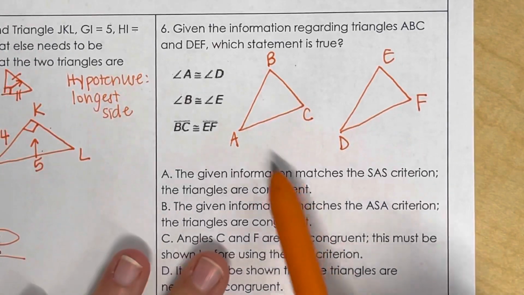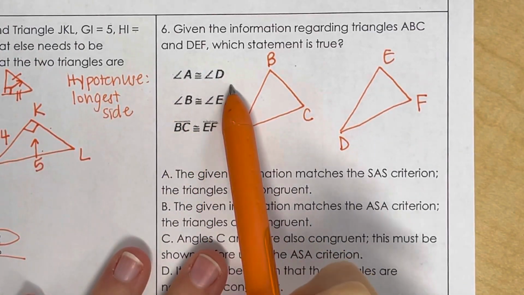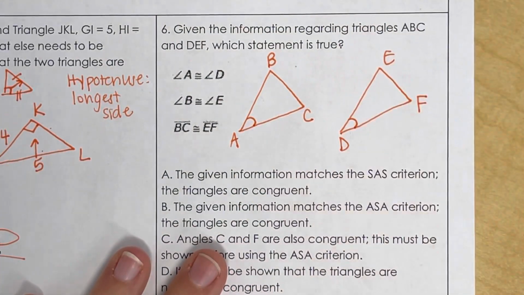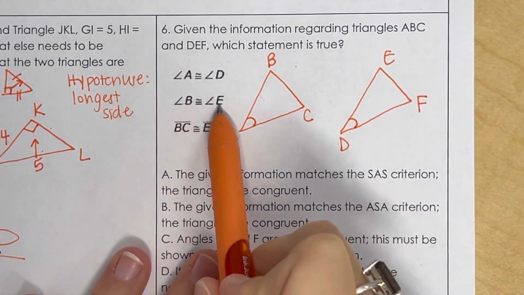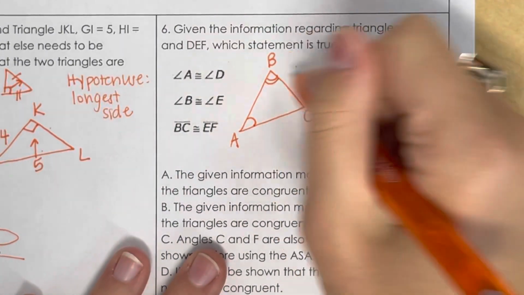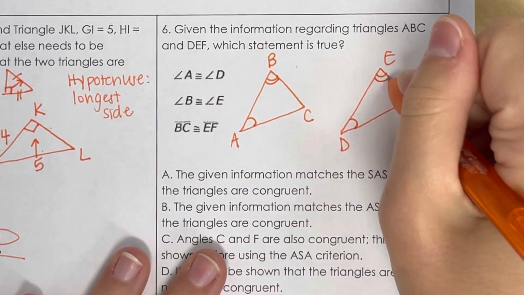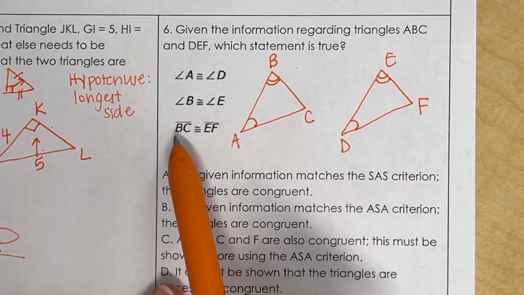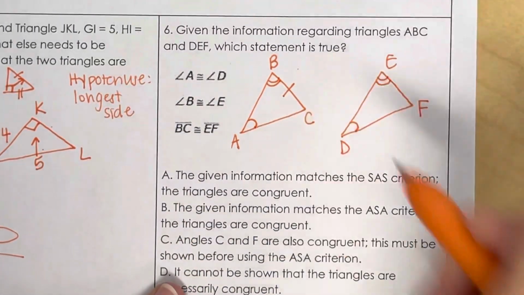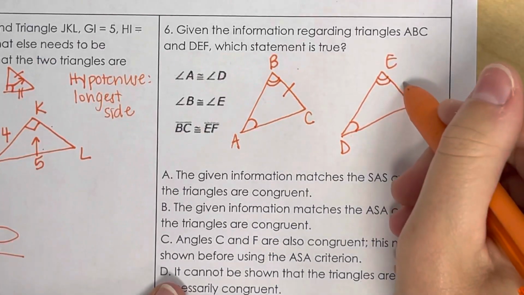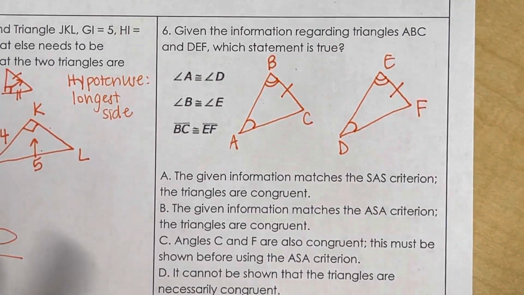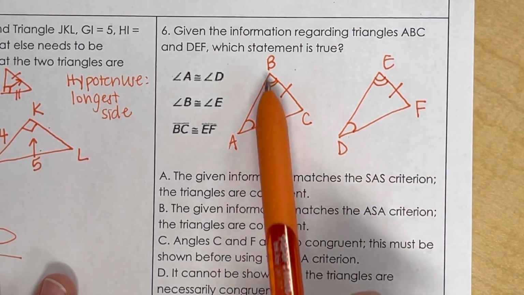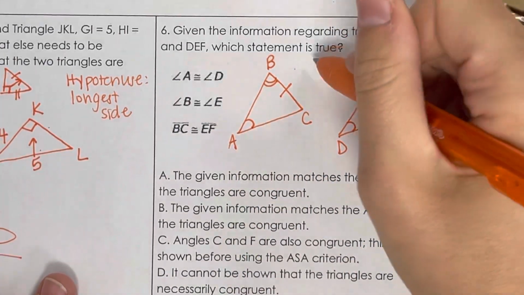Okay, so angle A is congruent to angle D, so I'm gonna mark that in the picture. Here's an angle. Angle B is congruent to angle E, so I'm gonna put 2 arc marks because it's my second pair of congruent angles. And then BC is congruent to EF, so that's a side length. So right now, I have proven these two triangles are congruent by the angle-side theorem.